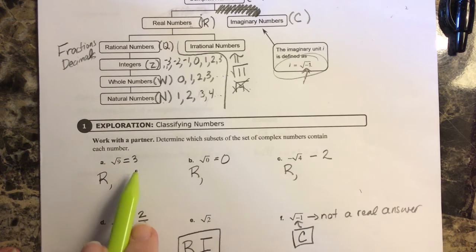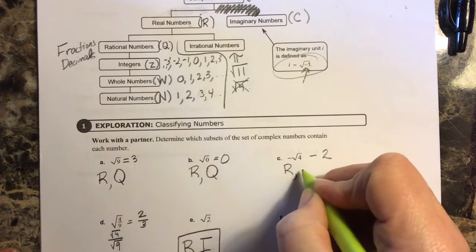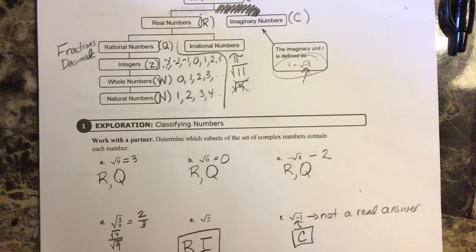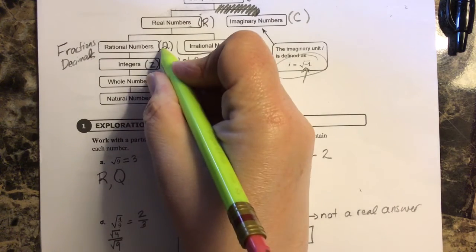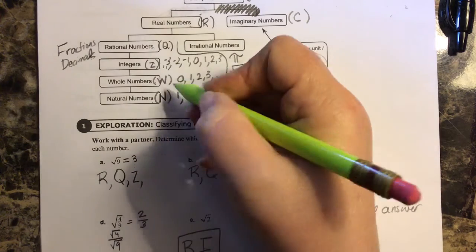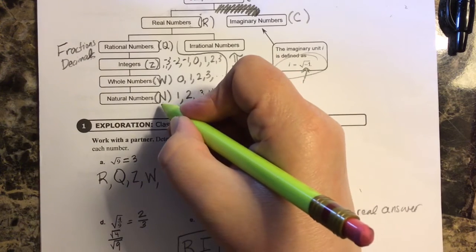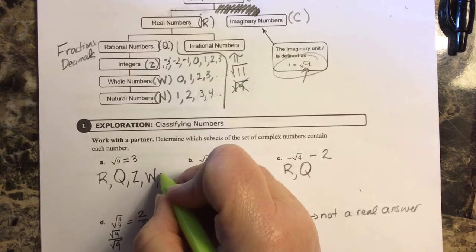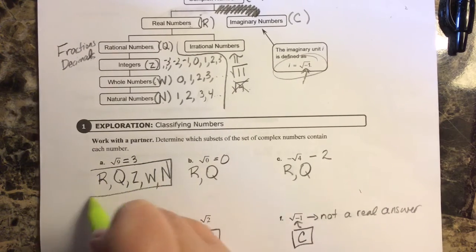Now, since I've narrowed this down, we know that all of these are rational. So I can go ahead and put a Q with all of these because they are rational numbers. Then I need to look at each number individually. 3. It is rational. Is it an integer? Yes. Is it a whole number? Yes. Is it a natural number? Is it a counting number? Yes. So it is all of them. And those are the answers to letter A.